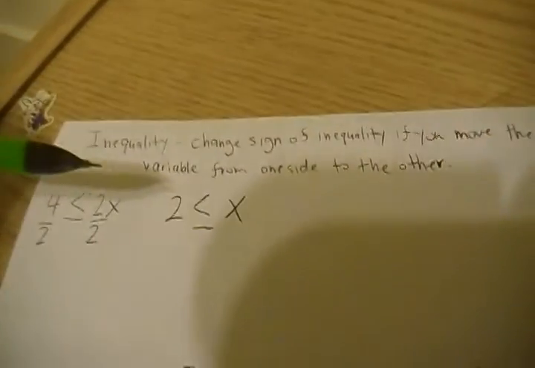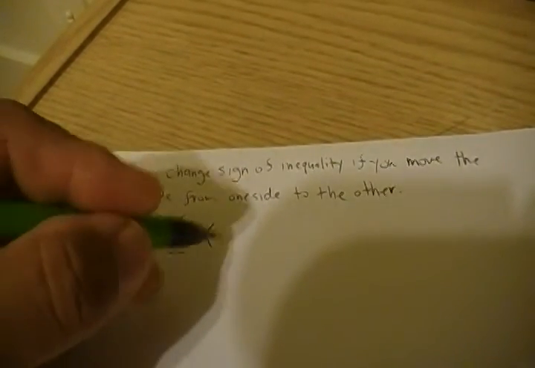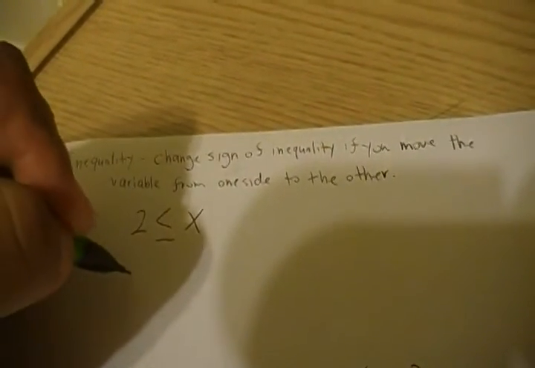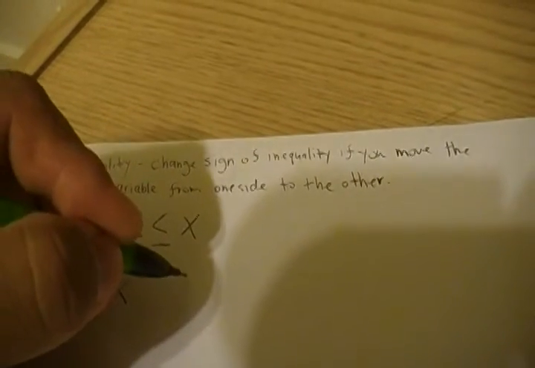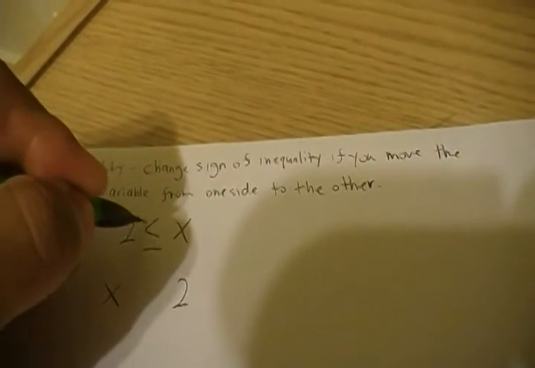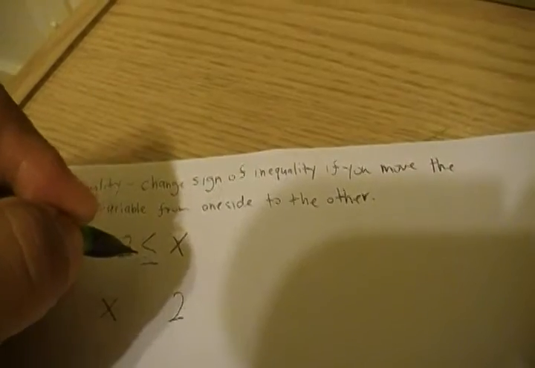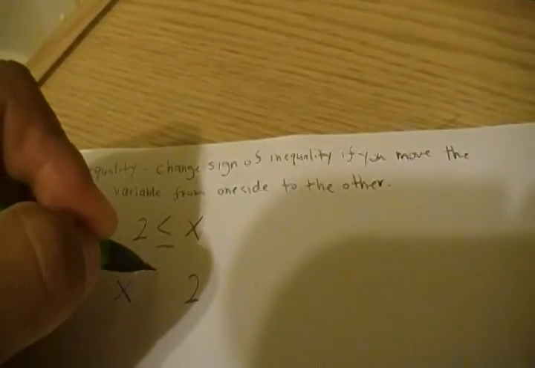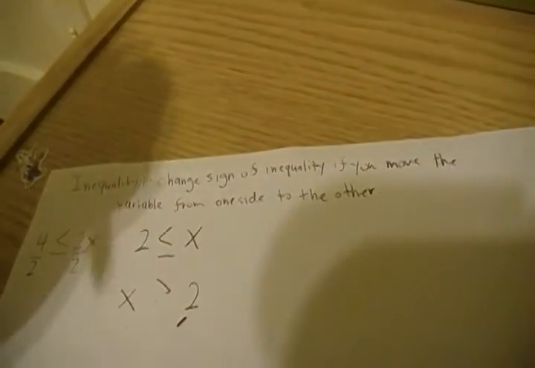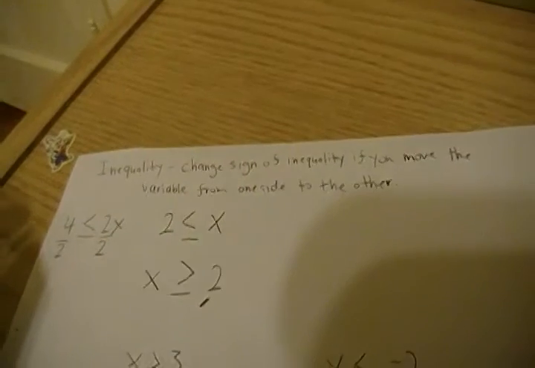So again, what does the rule say? That if you move the variable from one side to the other, then we have to change the sign. So if we bring this x over to the left and the 2 over to the right, if you write it like this, x, and then put 2 to the right, what we have to do is change this sign from less than or equal to, to greater than or equal to. So that's what we mean by changing the sign.